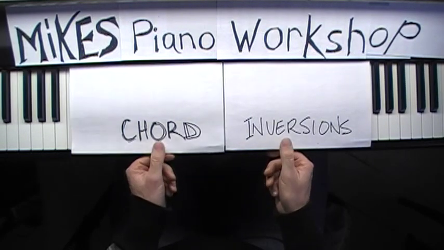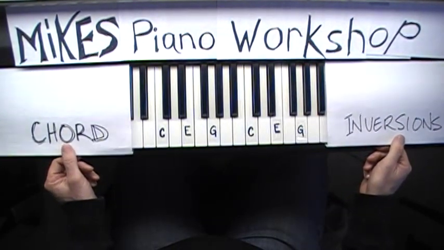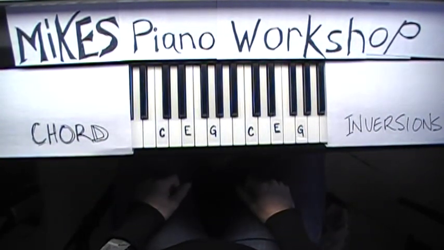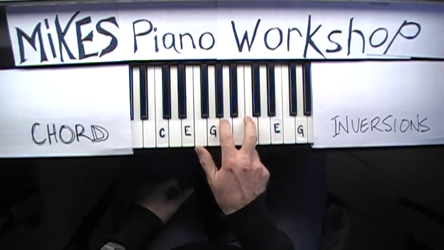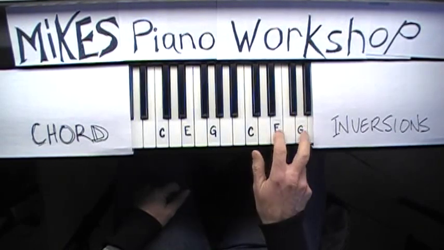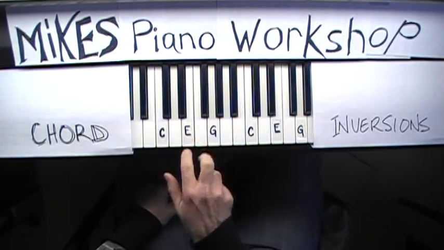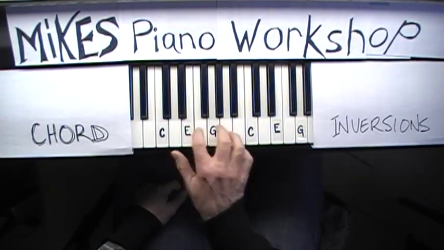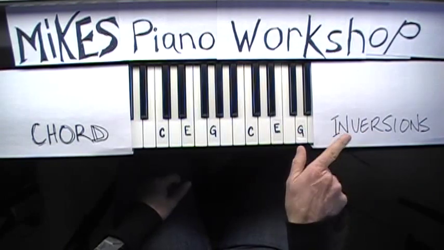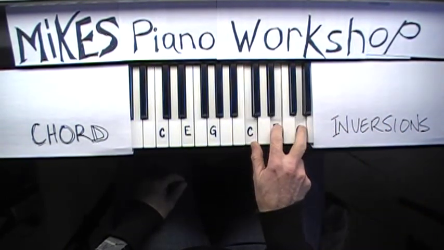Chord inversions. Okay, let's have a look at our keyboard here. If I were to ask you to play a major chord, let's say C major, you'd probably play C, E, G. Maybe there, maybe up here, and then maybe way up the keyboard, right up the top. That's a C major chord.